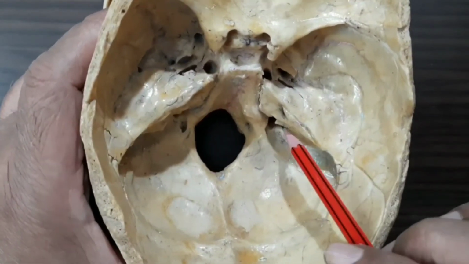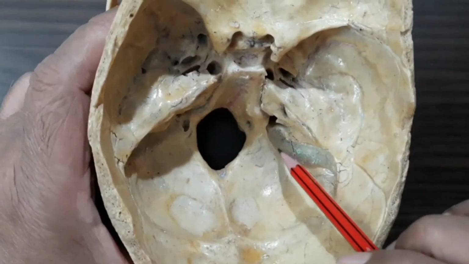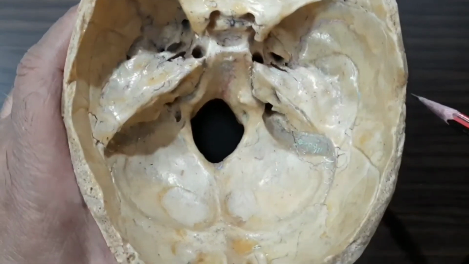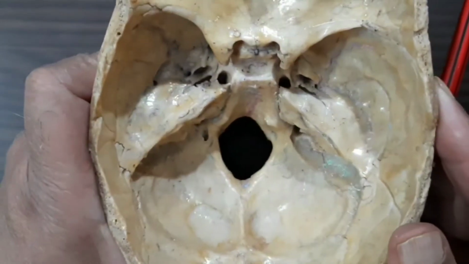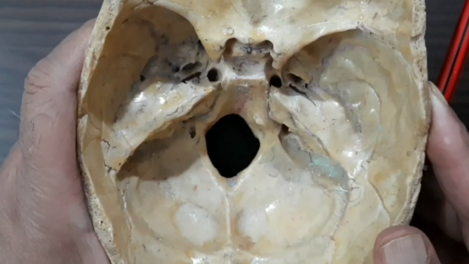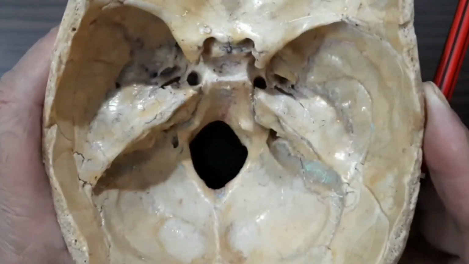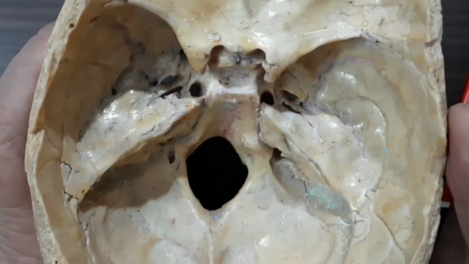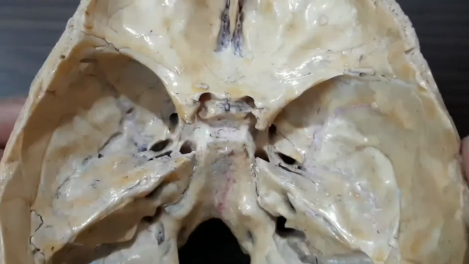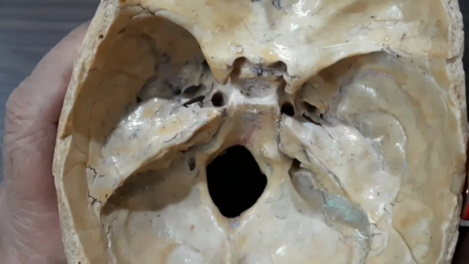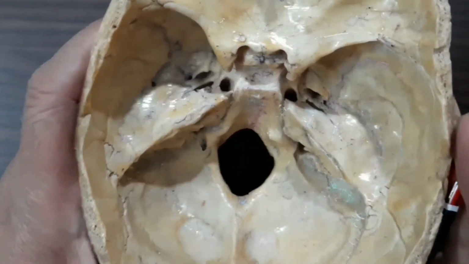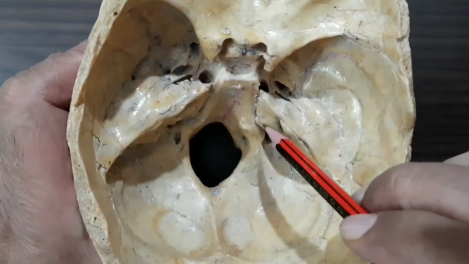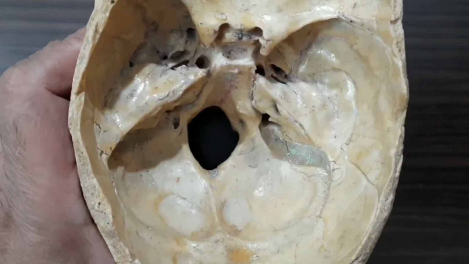The blood goes through the jugular foramen from the sigmoid sinus, and just below the jugular foramen, outside it, there is the jugular bulb, which continues as the internal jugular vein. So the sigmoid sinus ultimately pours its blood outside into the internal jugular vein. Okay, now let us come to this jugular foramen.